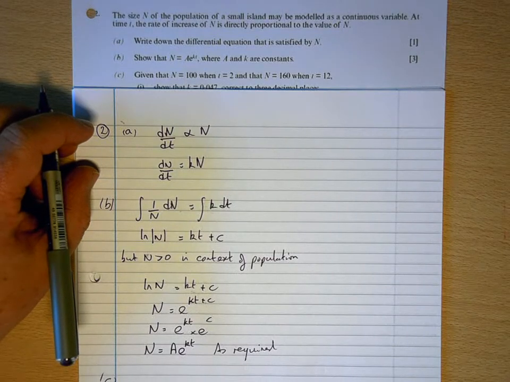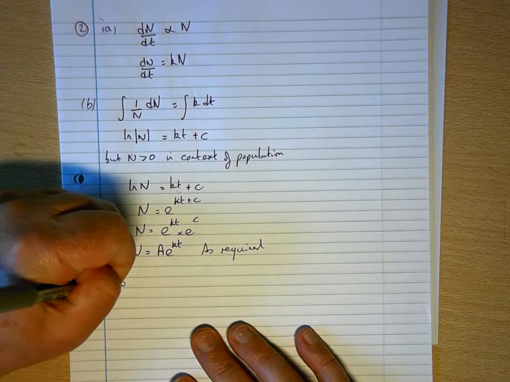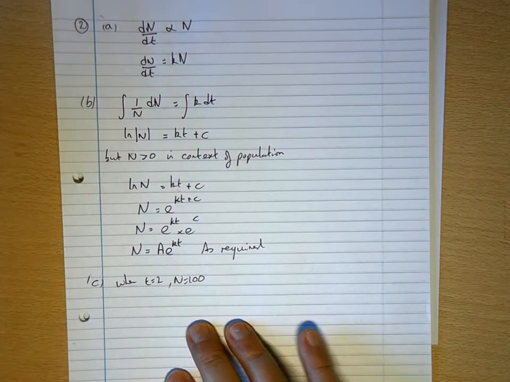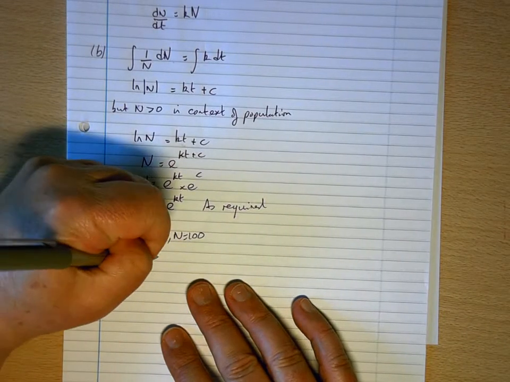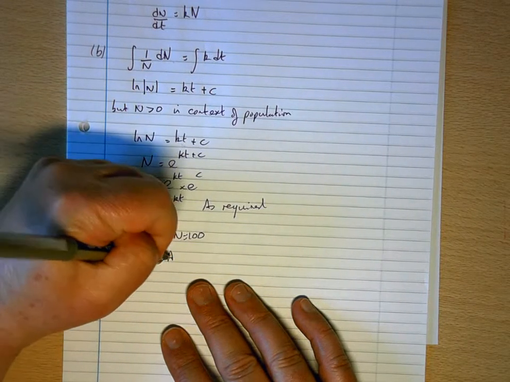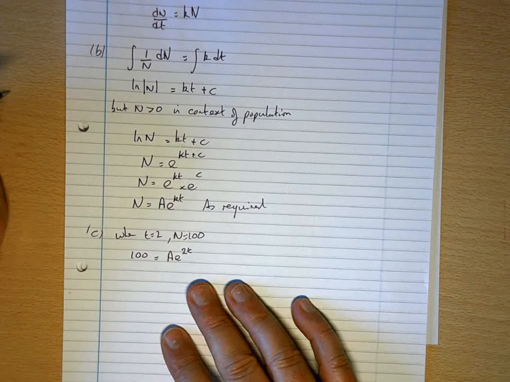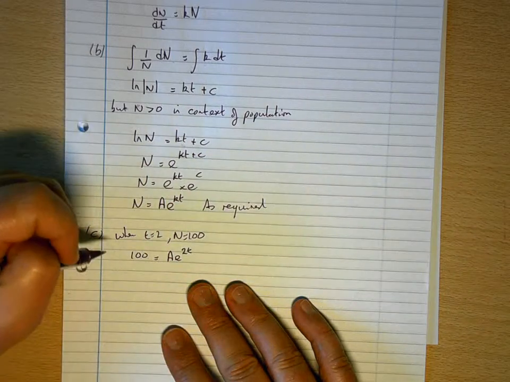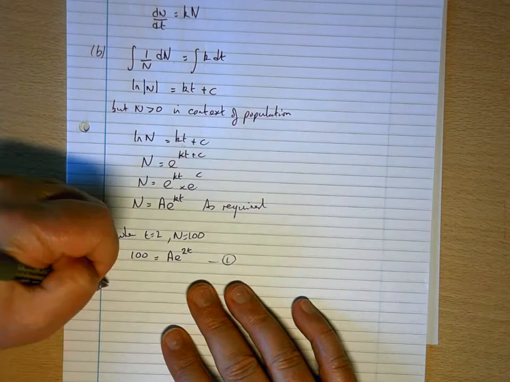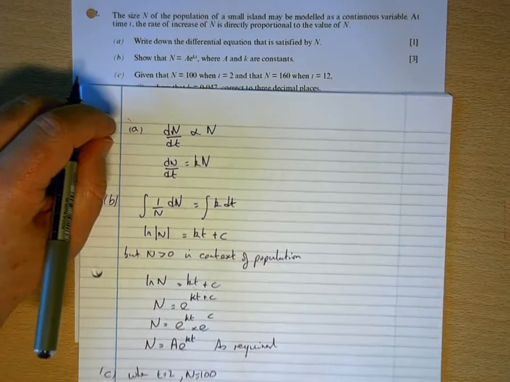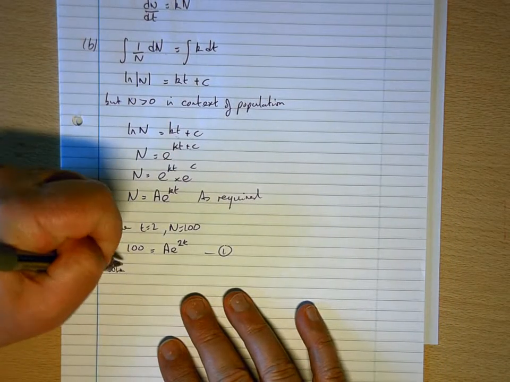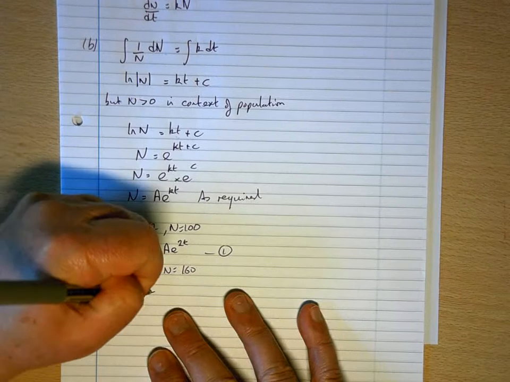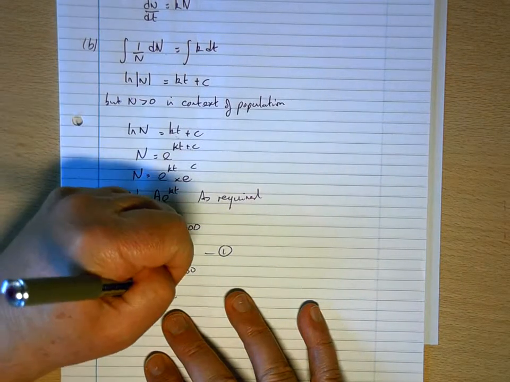So when n is 100 when t equals 2, 100 equals a e to the 2k, and so if I call that equation 1, and I know that it's 160 when t is 12, so 160 equals a e to the 12k.